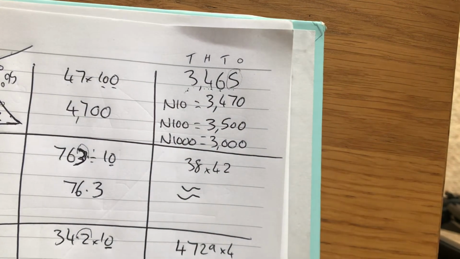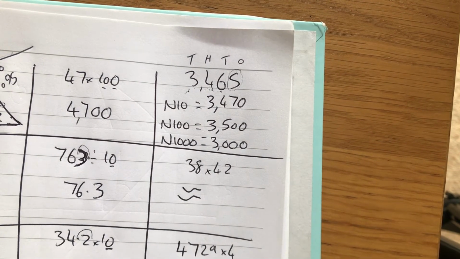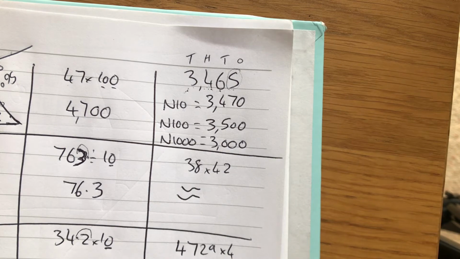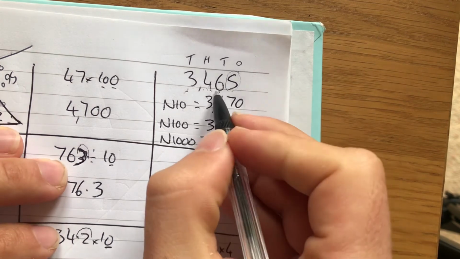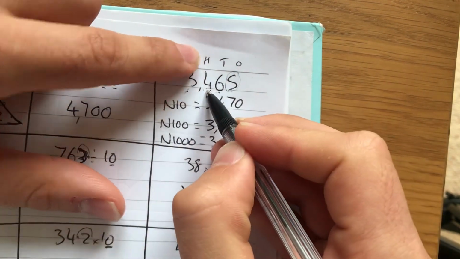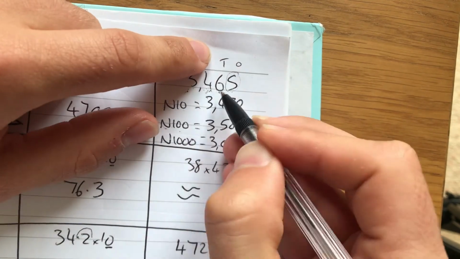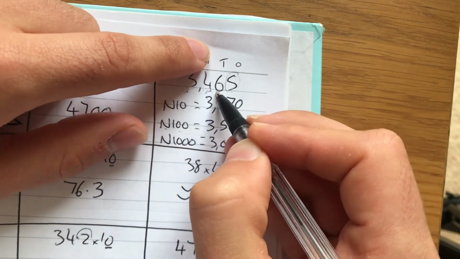If you found that a bit tricky today, that's fine. It's in there somewhere in your brains. We'll be recapping that every day, so don't worry about that. But you always look at the column that you're looking for. So nearest 100, look at your hundreds and look at the number before. Do you round that one up or down?